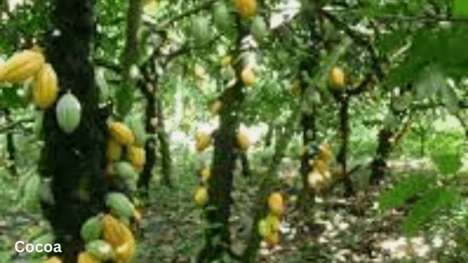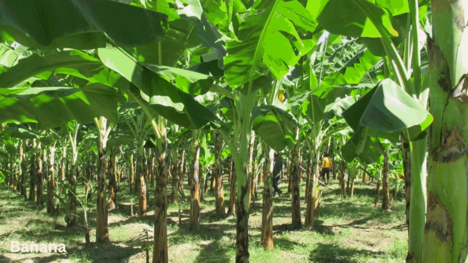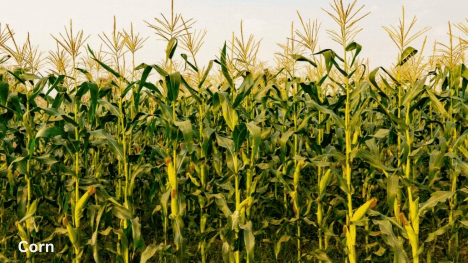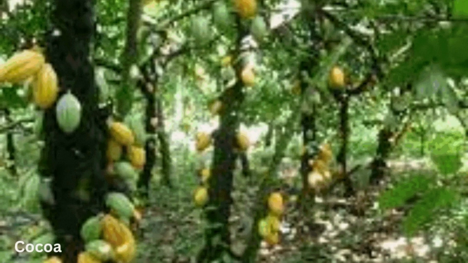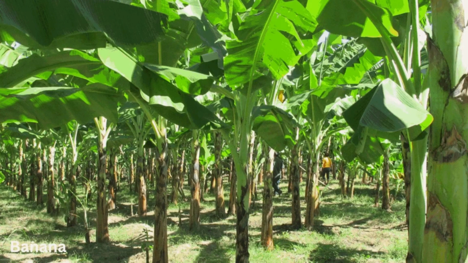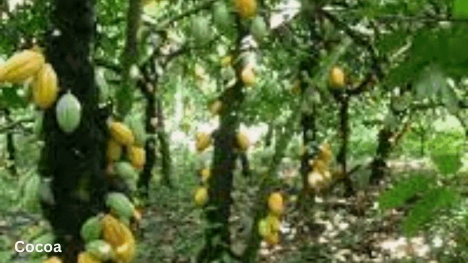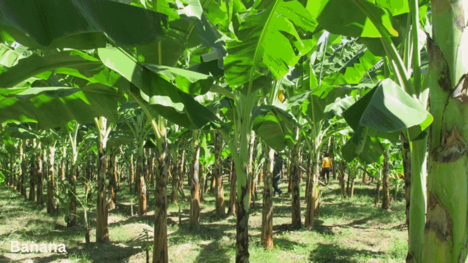Crops have special water requirements. For example, sugarcane requires heavy rainfall in the early growing period, and then long periods of sunshine for the crop to ripen. Cocoa and banana require about 2,000 millimeters of rainfall throughout the year.